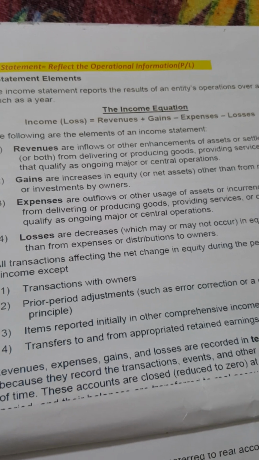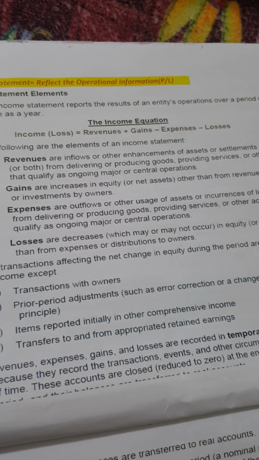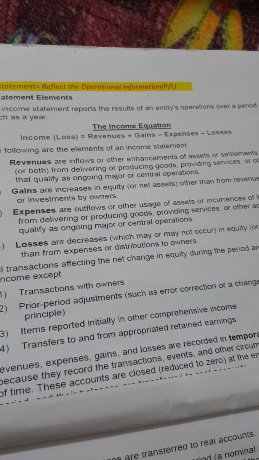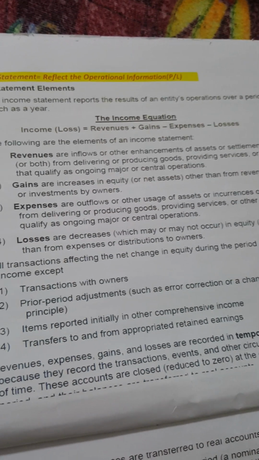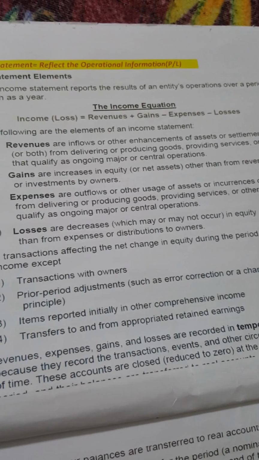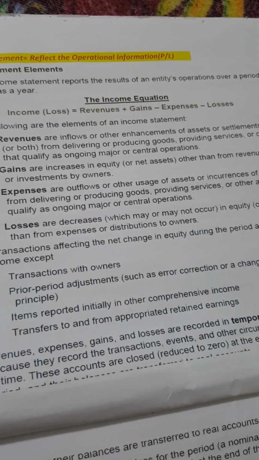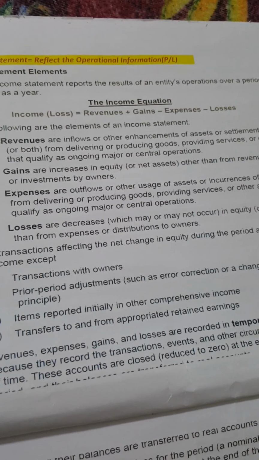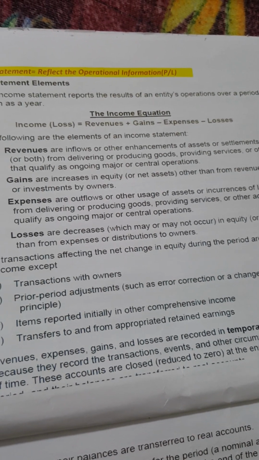So if your equity price is increasing, that means the net asset value of the company is increasing. After deducting the settlement of the liabilities, whatever the extra amount is, that is called the gain.